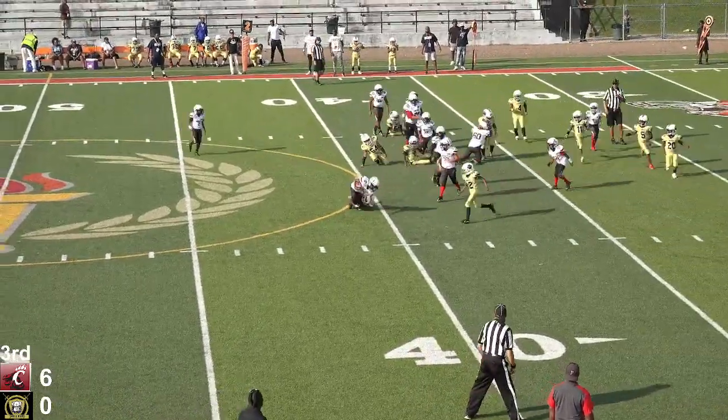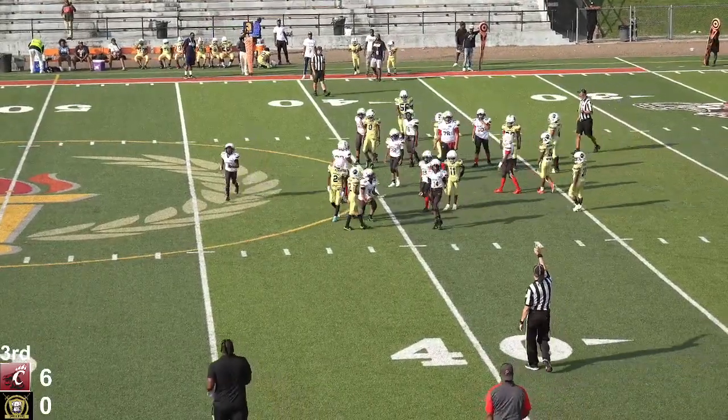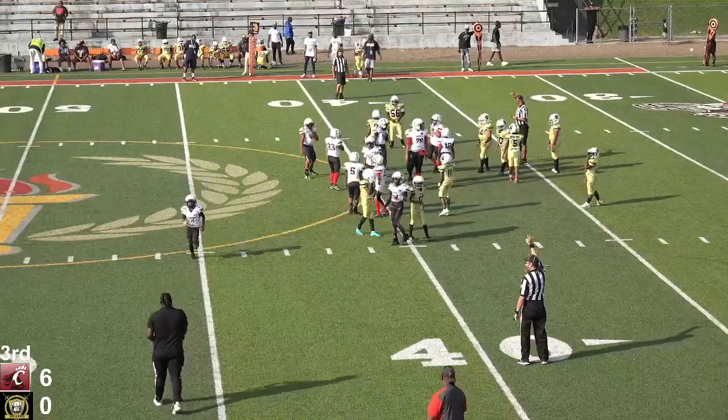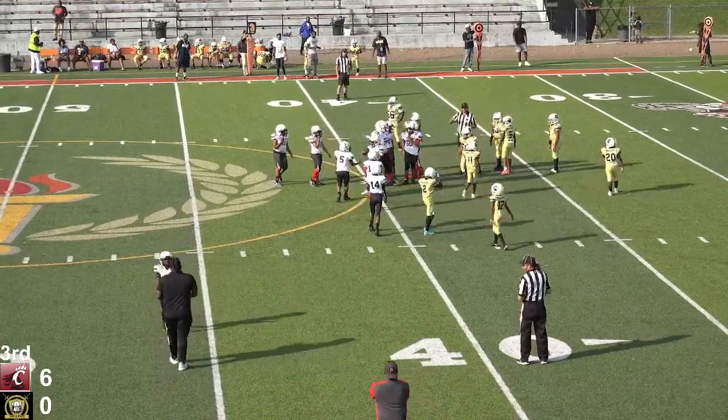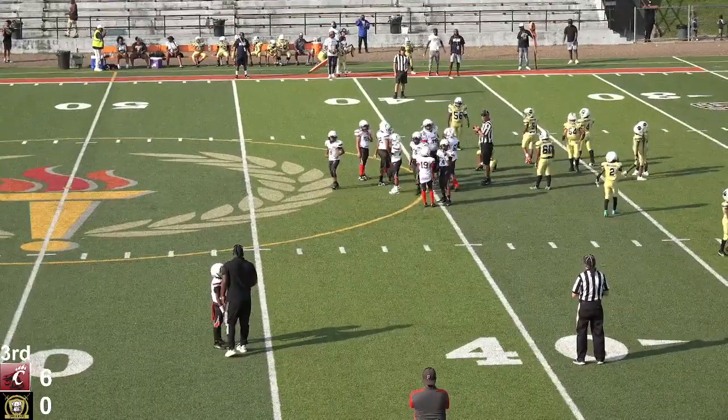And it looks like that is number 5, Samir Teague. So Samir Teague trying to get the Bearcat offense going, but they're still moving backwards.